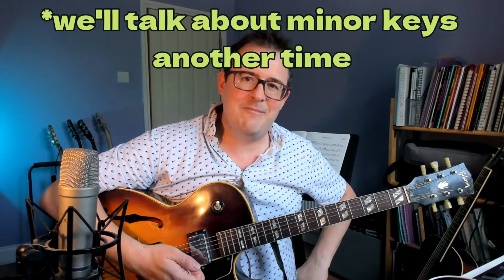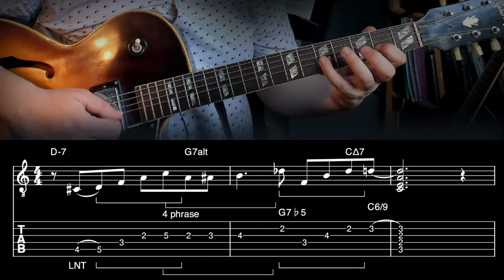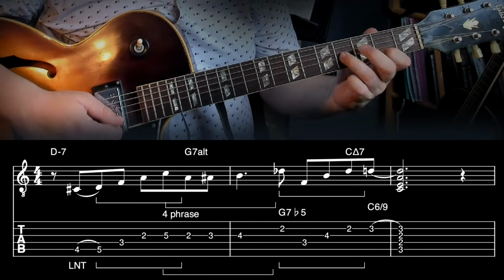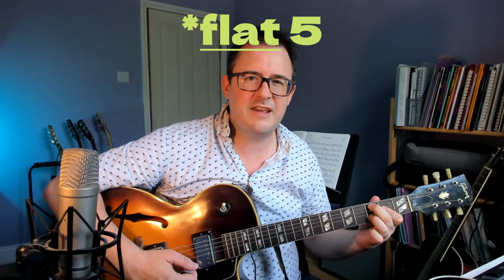And these tend to, not always, but largely in standards and straight ahead jazz, have a resolving function. You don't really want to sit on them too long unless you're really making a point. We just use that sharp 5 for a minute to take us into C6-9, right? It's a kind of short-lived bit of spice.